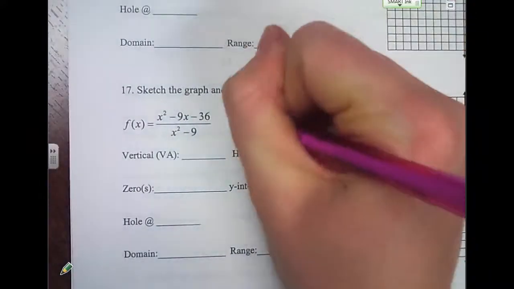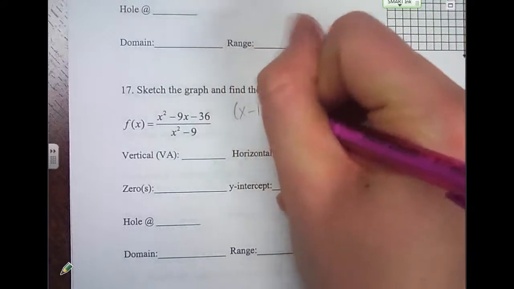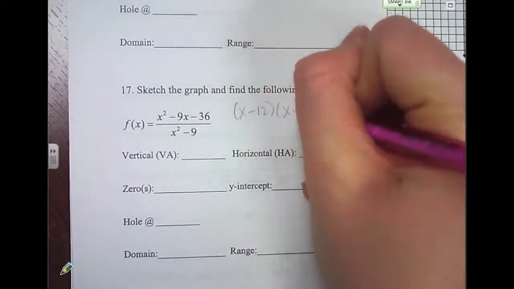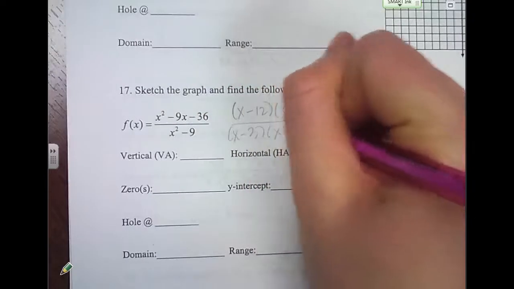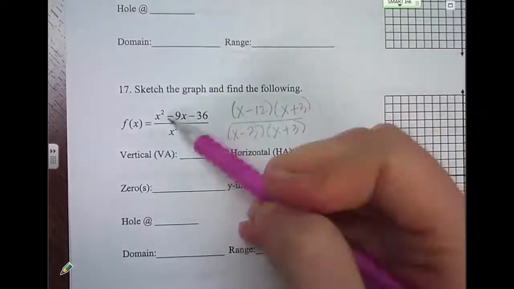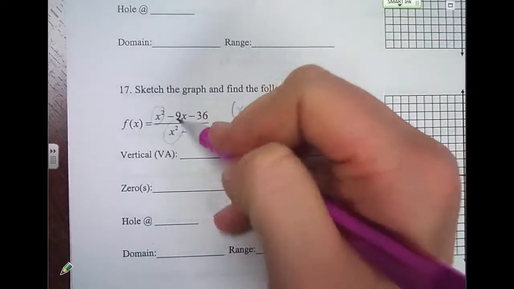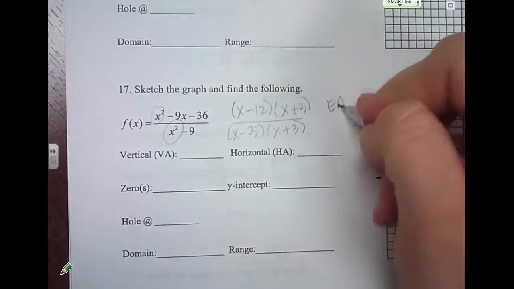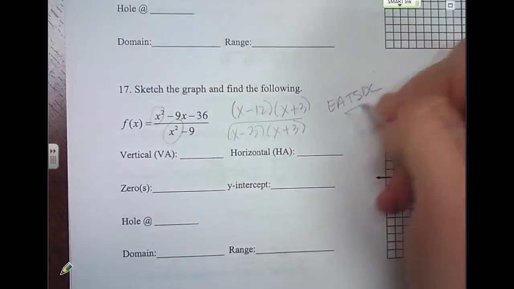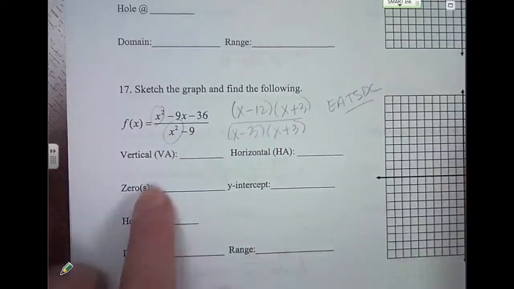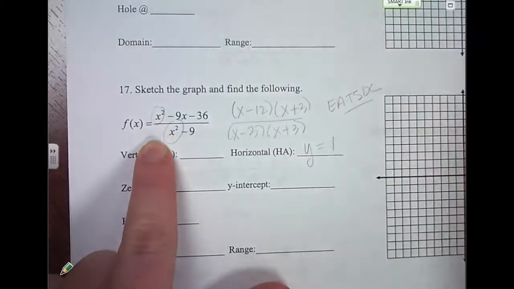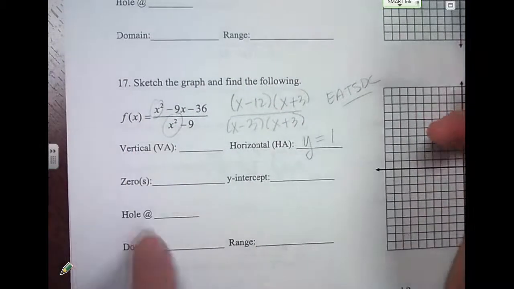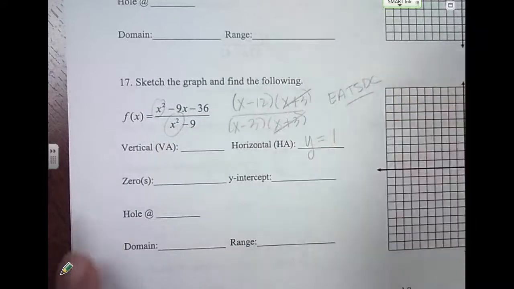So 17, you would want to factor the top. So x minus 12, x plus 3 over x minus 3, x plus 3. Okay, so if you do the HA first here before you even factor, the exponents are the same, so divide coefficients. The exponents are both a 2 and the coefficients are a 1, so 1 divided by 1 is 1. Okay, cross out the common factor and you'll get that graphing sheet.